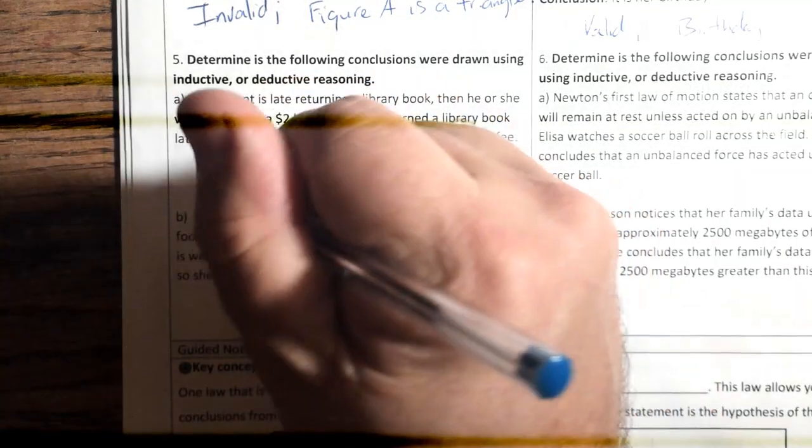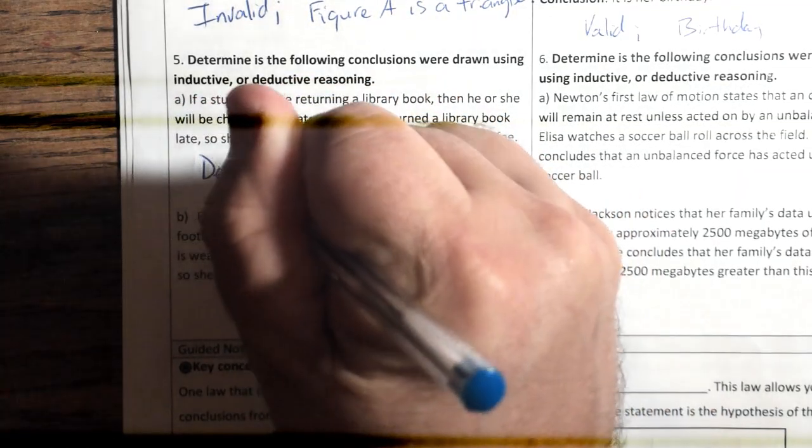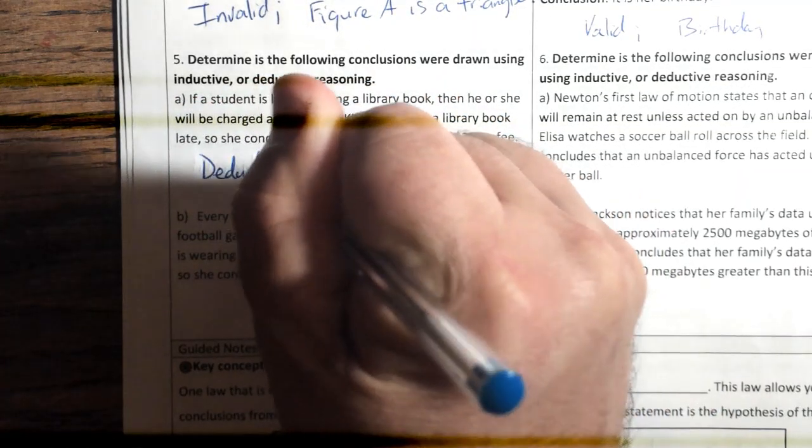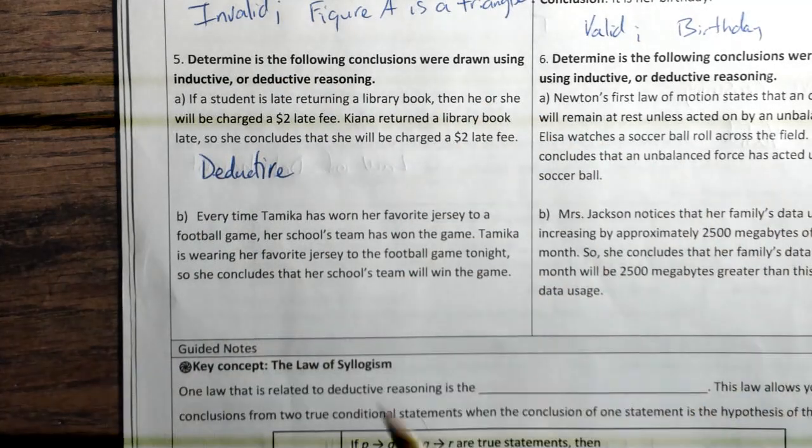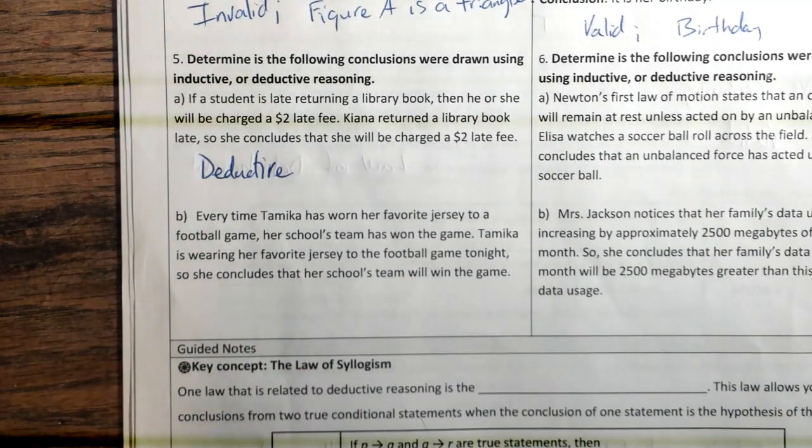And this one is deductive, and it's because that's a rule. The rule is that if you're late, you get charged a fee. And this is a matter of deductive reasoning. She knows if she's late, she gets charged a fee, and so it's deductive reasoning.